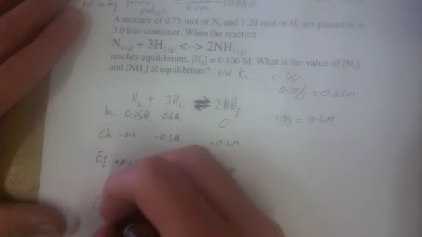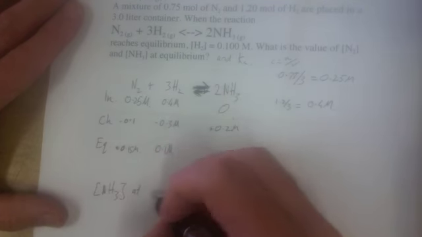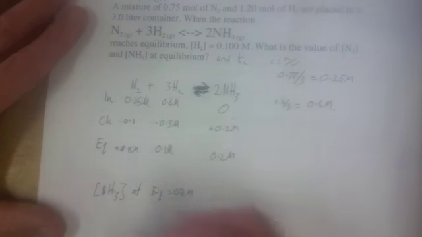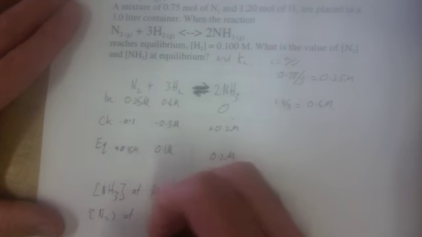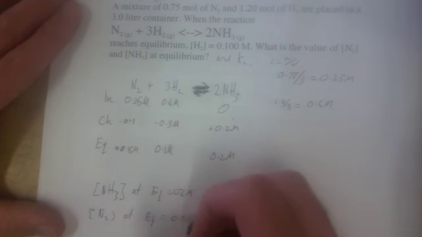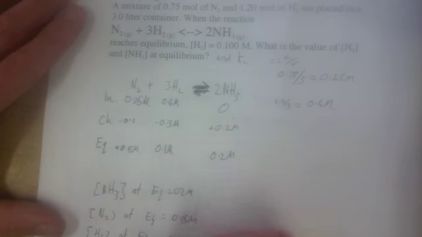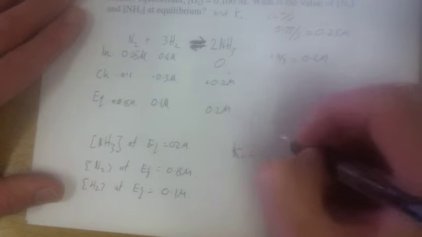So obviously our concentration of ammonia at equilibrium equals 0.2 molar. Our concentration of nitrogen at equilibrium equals 0.15 molar. And our concentration of hydrogen at equilibrium equals 0.1 molar, as it was given to you before. So from this information, we can work out what the K value is, our equilibrium constant.